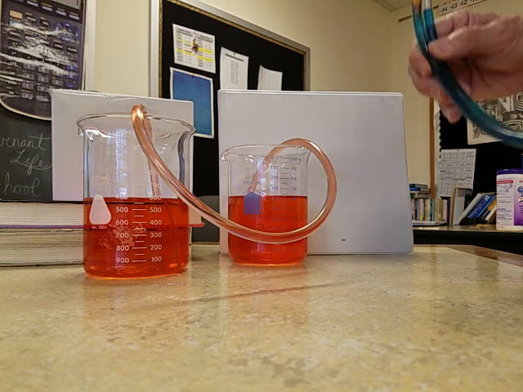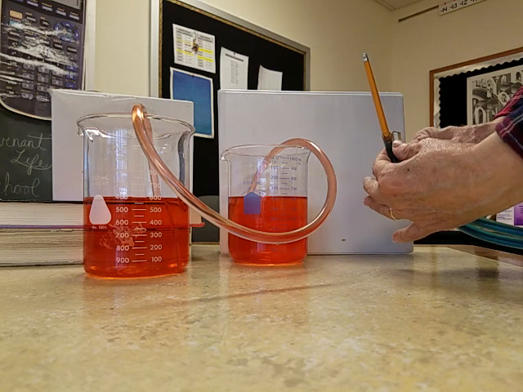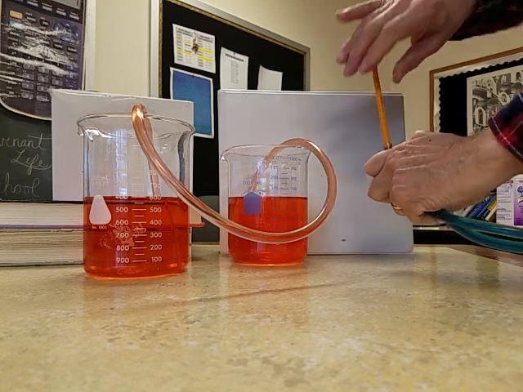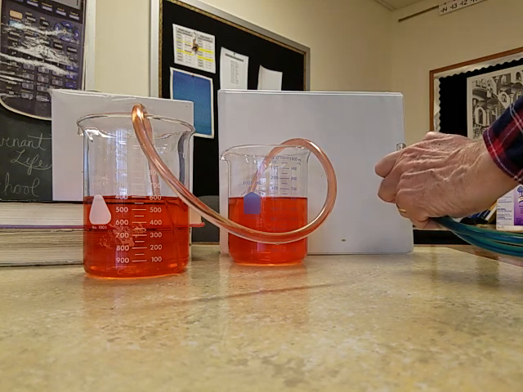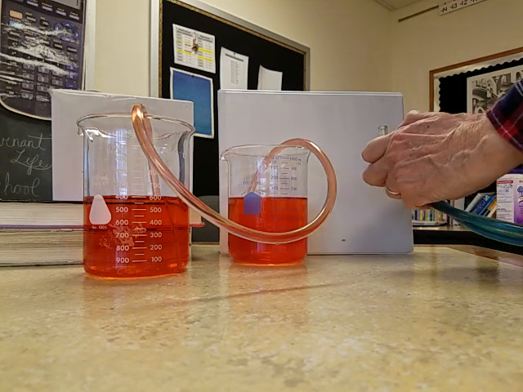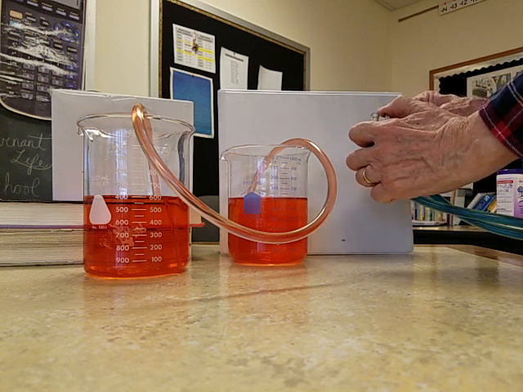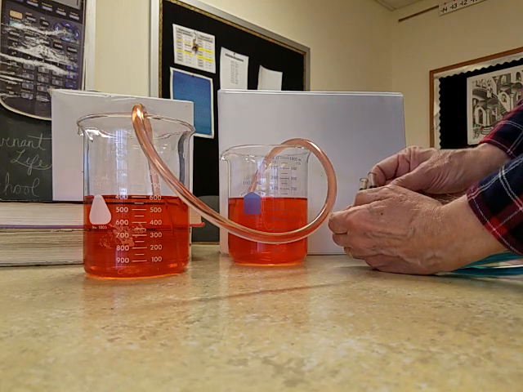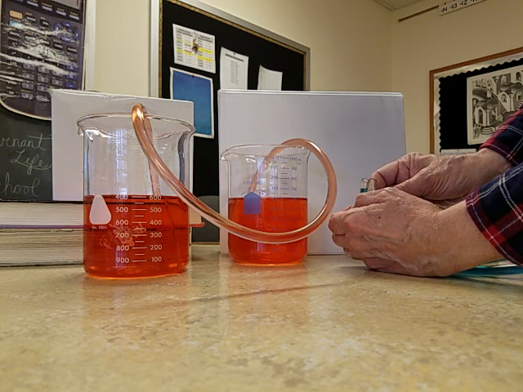I'm going to take that pencil out, but before I take the pencil out, I want the two ends of the hose to be pretty much equal. In fact, to play it safe, I'm going to put my thumb over this one and pull the pencil out of this one. As long as my thumb is in there, then nothing's going to happen if I change levels. If I take my thumb off, then the two sides of the hose will maintain equal levels.